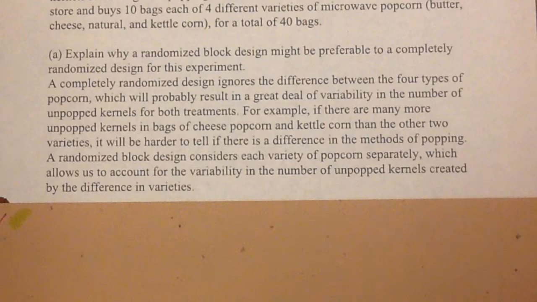So a completely randomized design ignores the difference between the 4 types of popcorn, which will probably result in a great deal of variability in the number of unpopped kernels for both treatments. For example, if there are many more unpopped kernels in bags of cheese popcorn and kettle corn than the other 2 varieties, it will be harder to tell if there is a difference in the methods of popping. A randomized block design considers each variety of popcorn separately, which allows us to account for the variability in the number of unpopped kernels created by the difference in varieties. Again, it's another way for us to try to control for the different variables that are involved in our experiment.